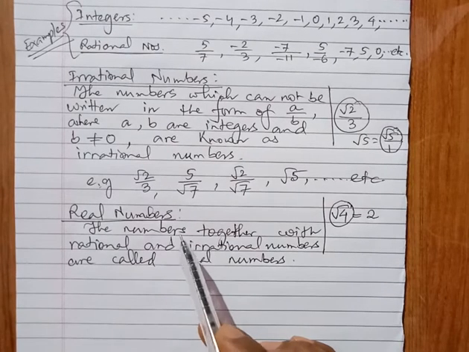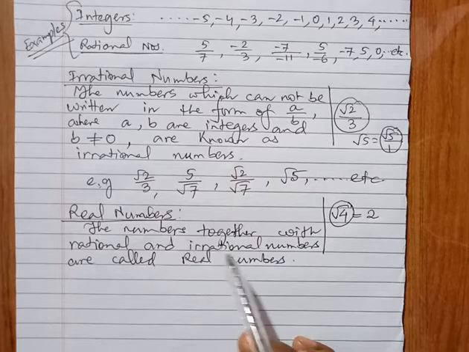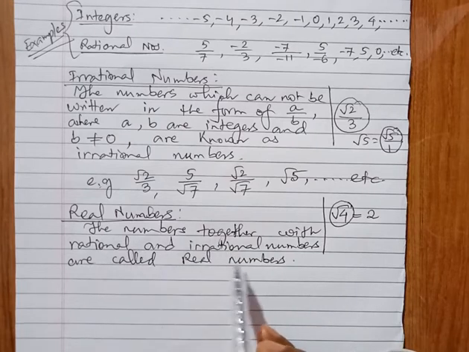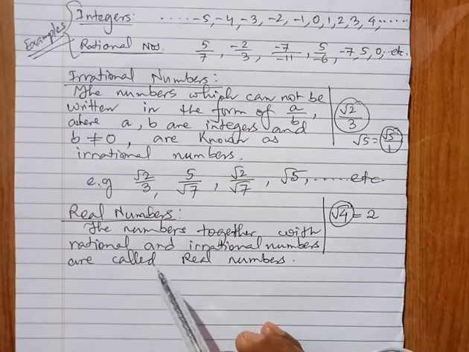So the real numbers combine all the families of rational and irrational numbers. Then the together of rational and irrational is called your real numbers.